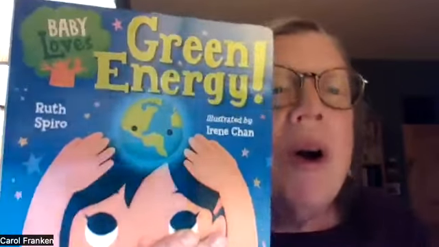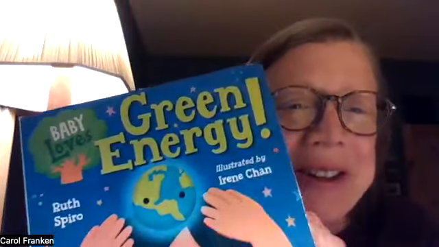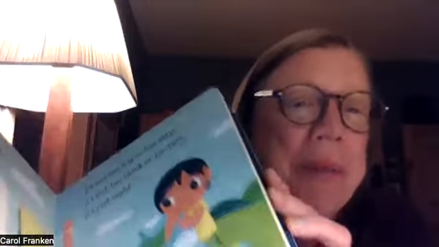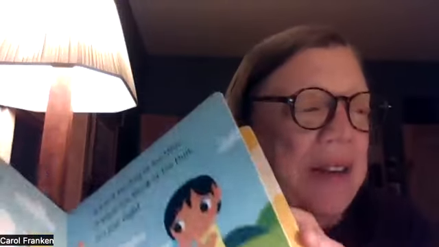What's interesting with the books, we always like to buy accompanying books. And I just have to bore you with one that I fell in love with. You're not going to believe this book. This is called Baby Loves Green Energy. It's a board book at that age level already starting to talk about it. So we've already purchased this one for the library. We'll be gifting that to them.